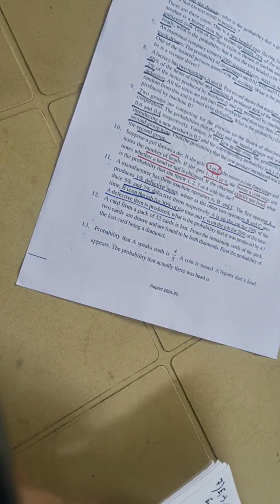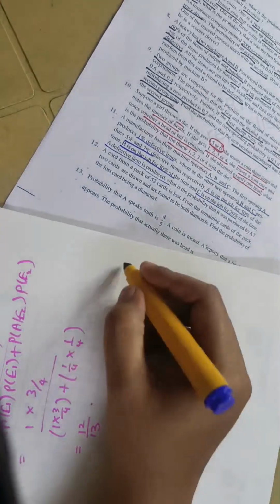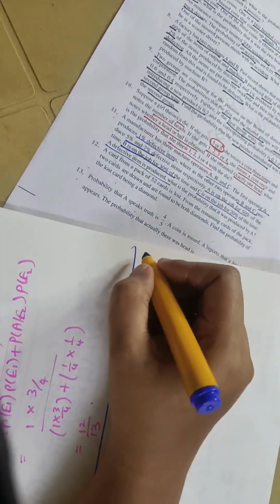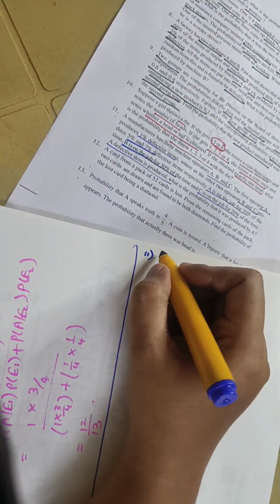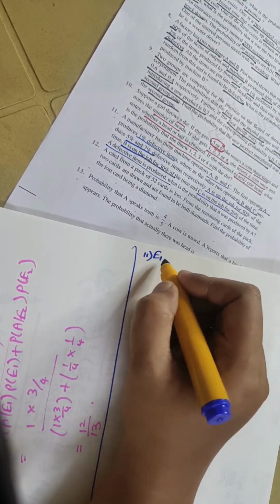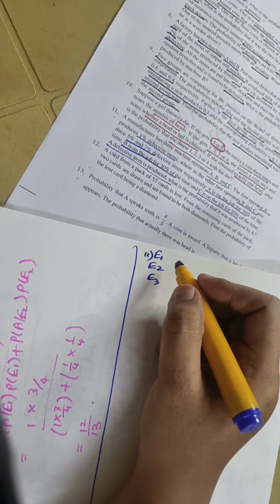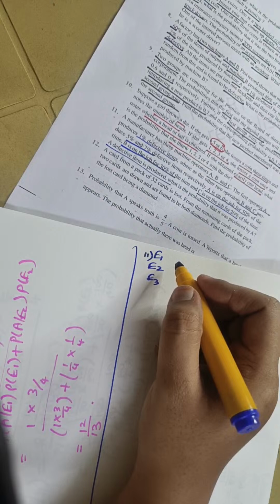So, how to start with the question? Question number 11. So, we have three events: E1, E2, E3 produces the items, isn't it?